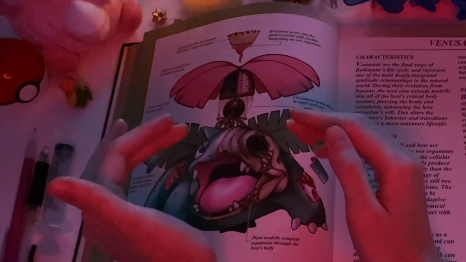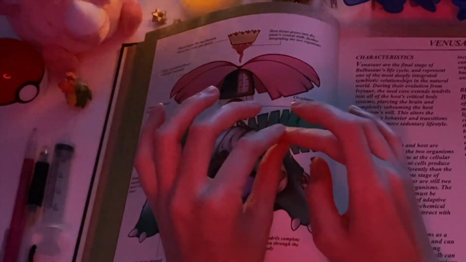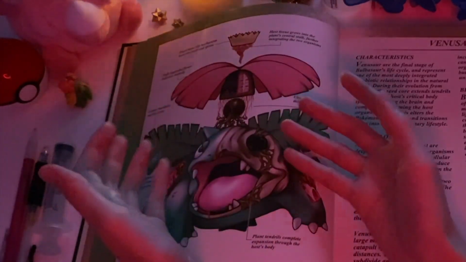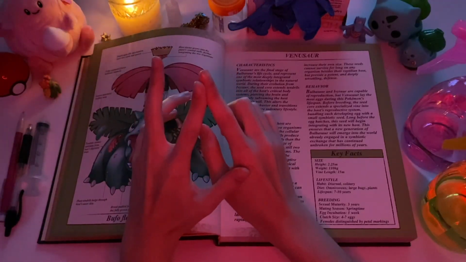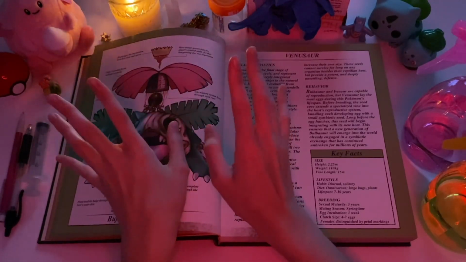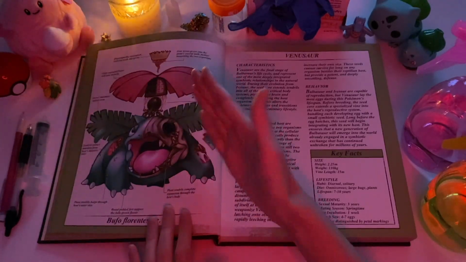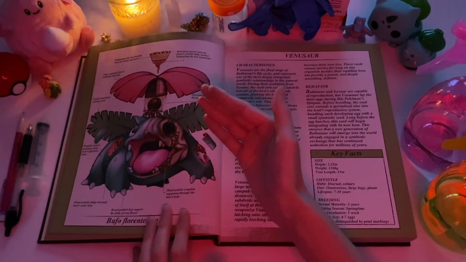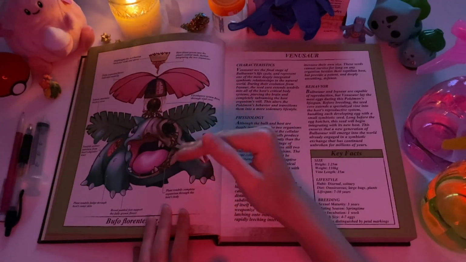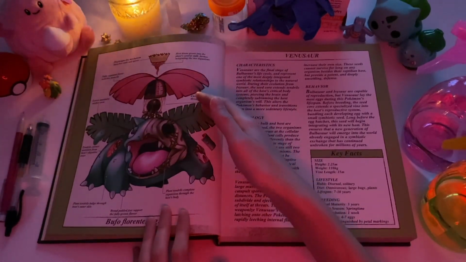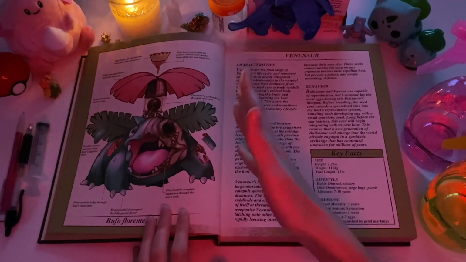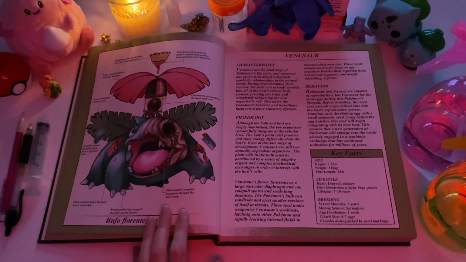On the anatomical level, the plant tendrils are present throughout Venusaur's entire body, unlike solely in the nervous system in the prior evolutionary stage. So it has taken over the brain, all body parts. Every body system is integrated with the flower's root system, as you could say, or plant tendrils.